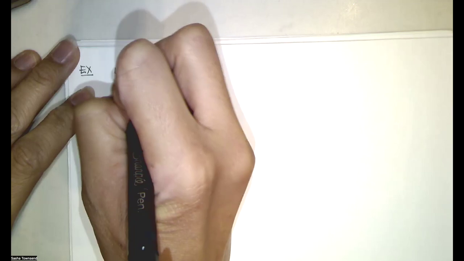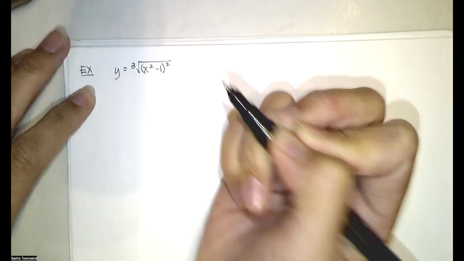Now, there was one example from the book that I liked. All of these were examples that I just made up. But there's an example from the book that looked kind of interesting to me. I think I'd like to do that here on paper and then graph it on Desmos.com. We've got y equals the cube root of x squared minus 1 quantity squared.